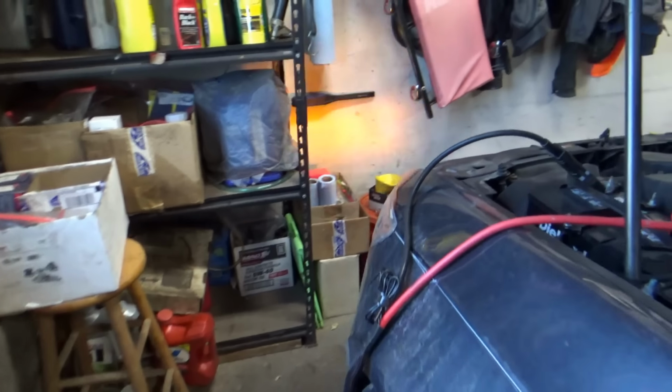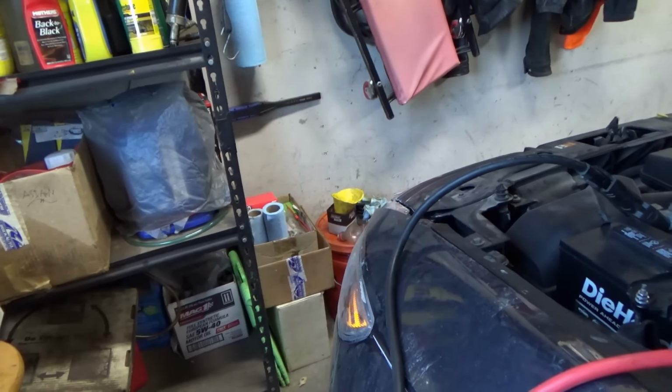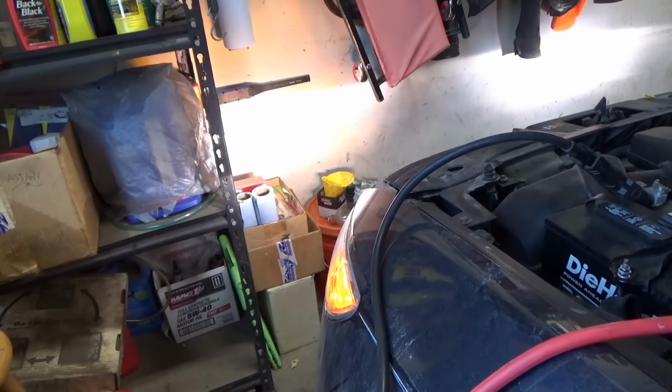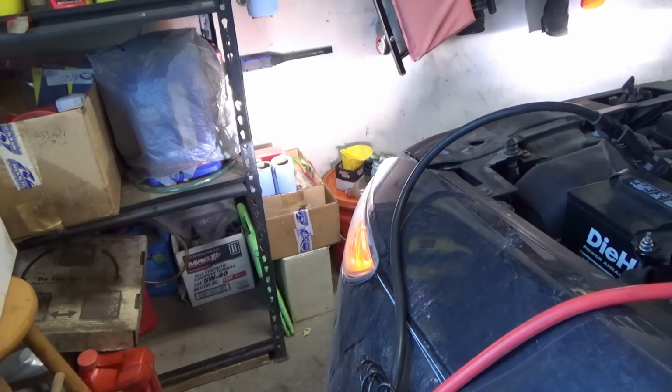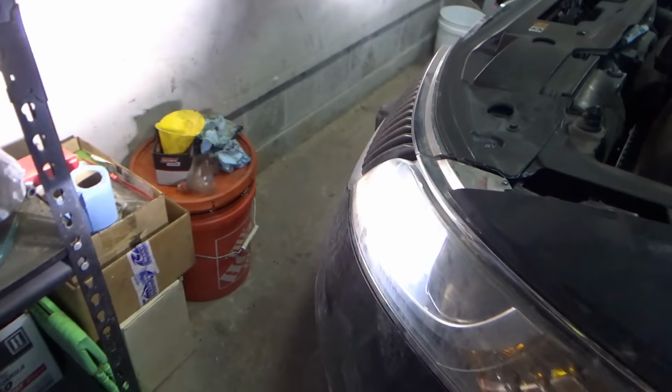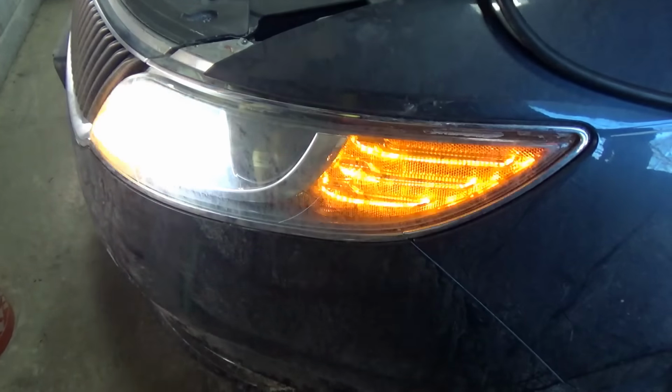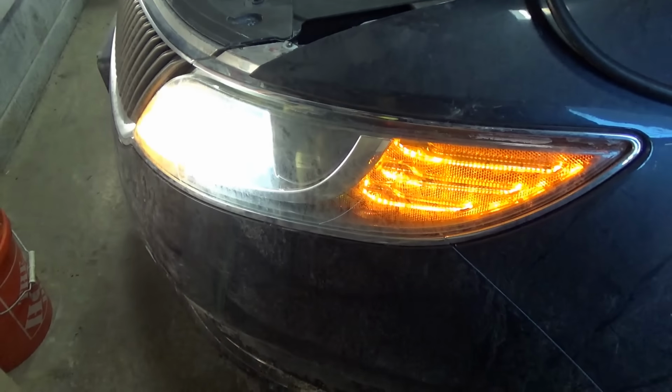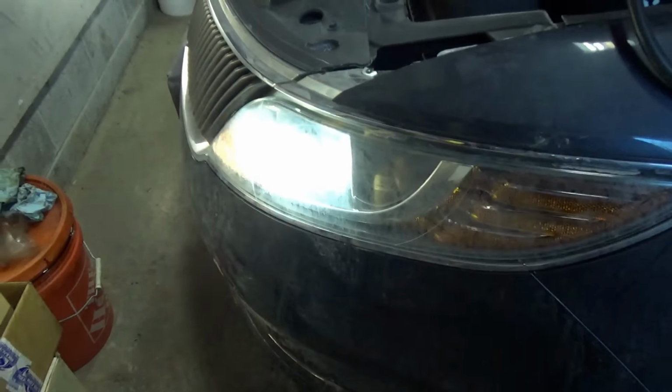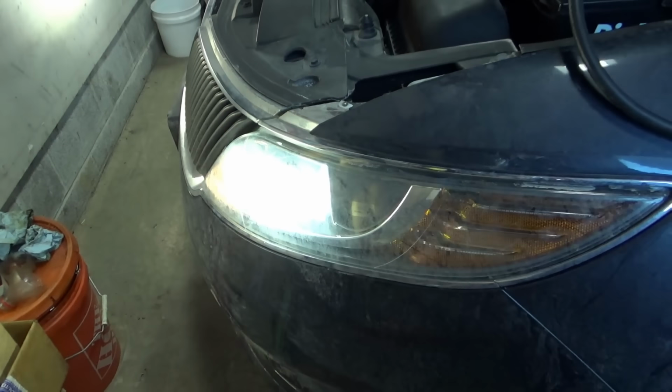So lights off, it goes nuts. Lights on, the cadence changes. This is the weirdest car ever. No code set.